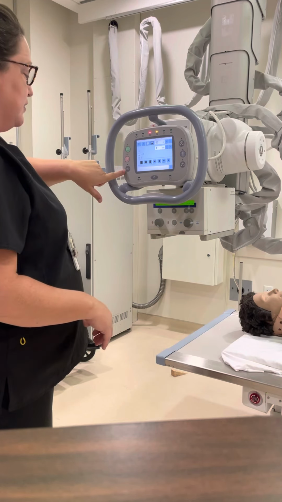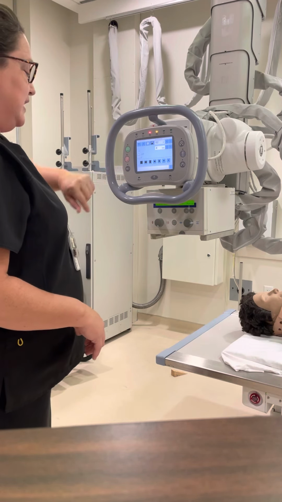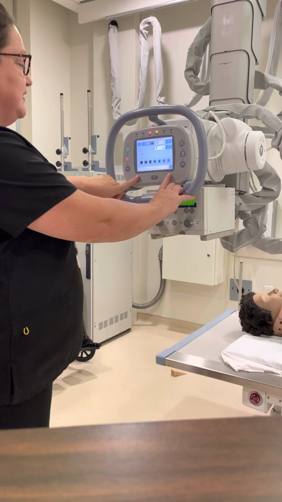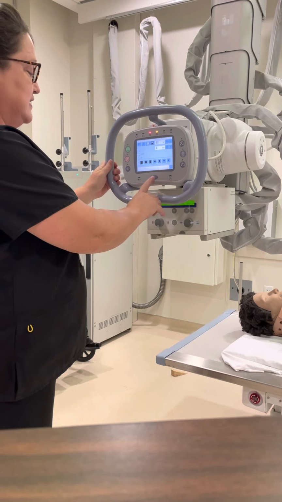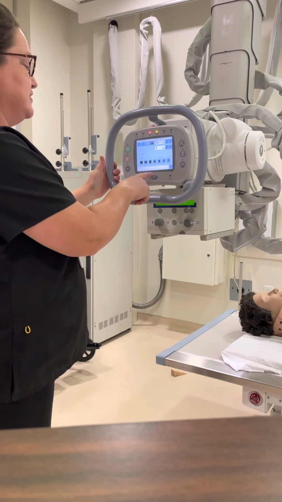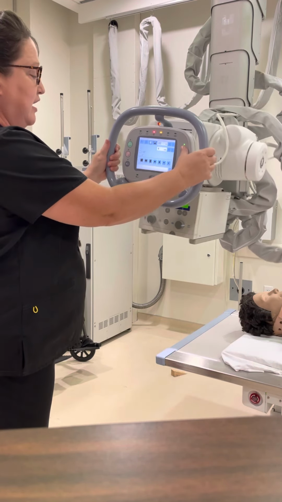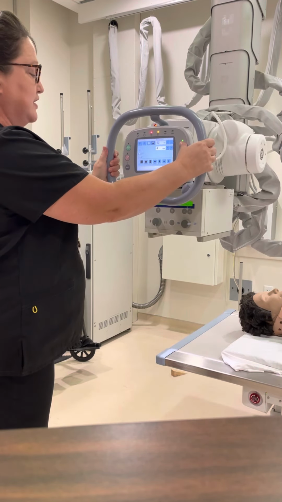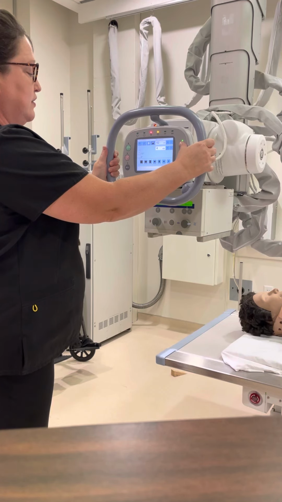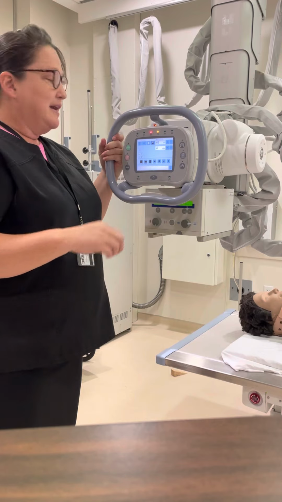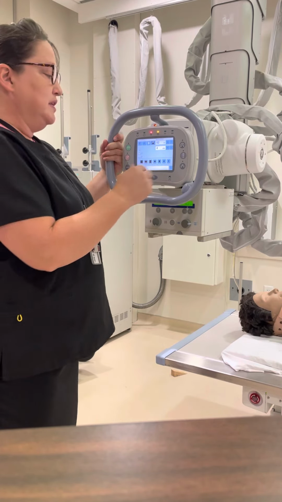You do not have to worry about this button here or any of these indicators. This is our light that turns on, our centering light. And this here actually does indicate how much you're angled. So we need to make sure it's at 0 or as close to 0 as possible. And remember, we do accept 0.5 above or below.